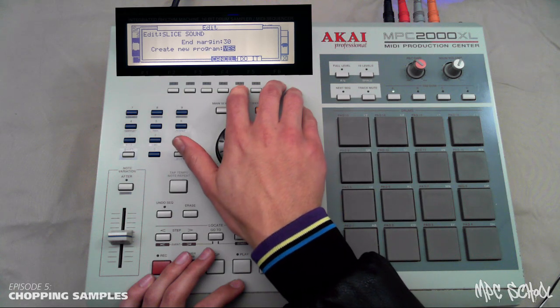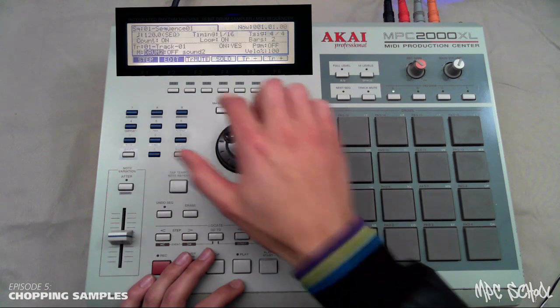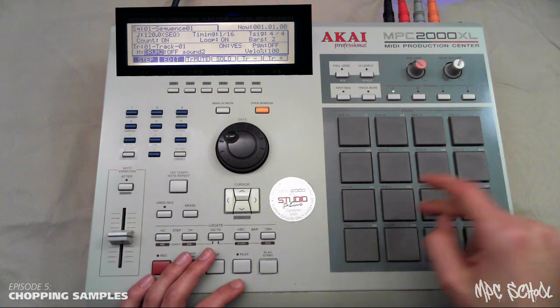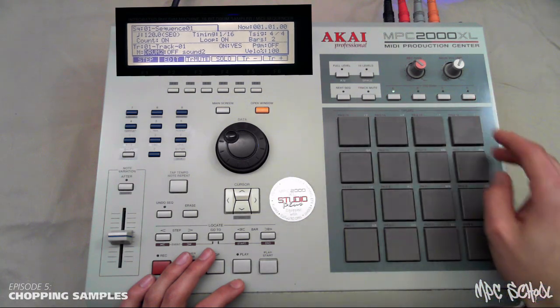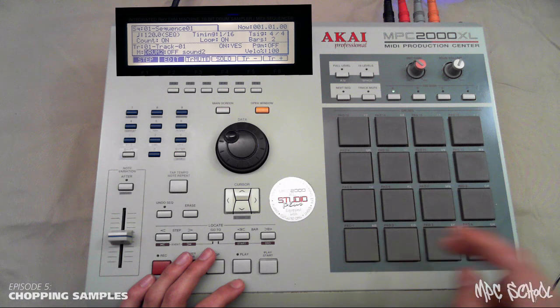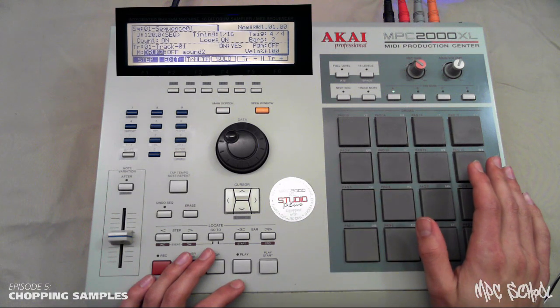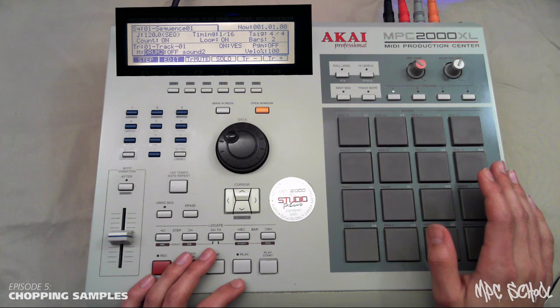So hit do it. And if you go back to the home screen, you'll see that you have all your pieces. So once you have all your pieces, you can do a little bit more editing if you go into your program settings.